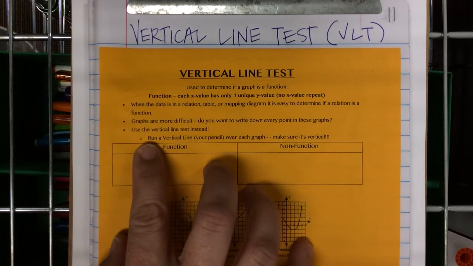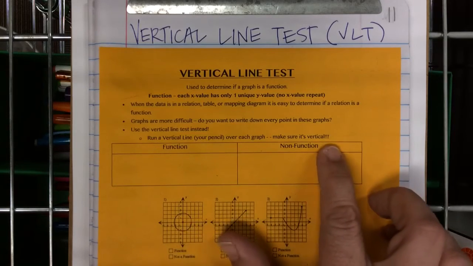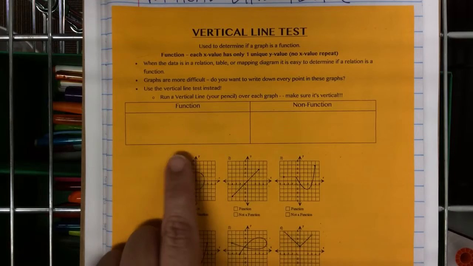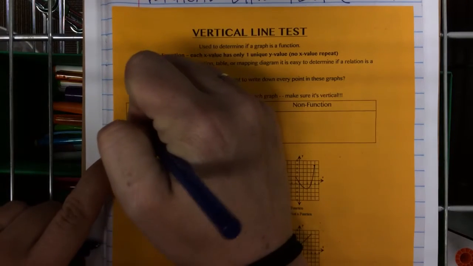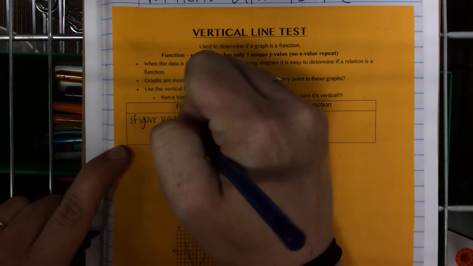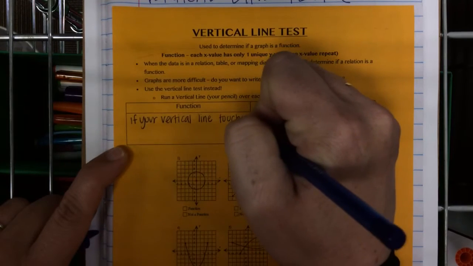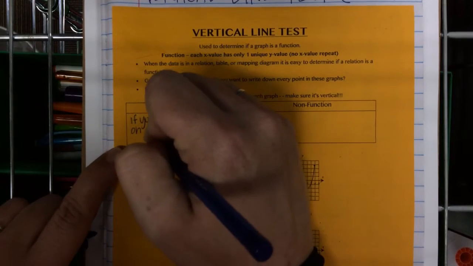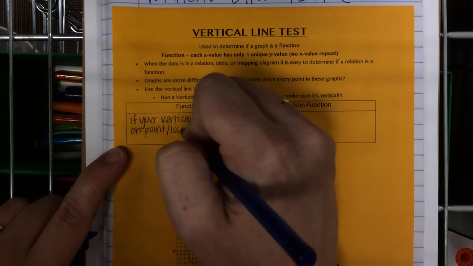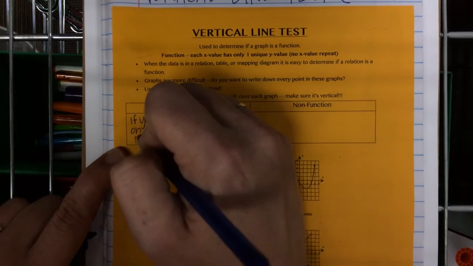So here's how it is. You run a vertical line, your pencil, over each graph and make sure it's vertical. It is a function, the answer is yes, if your vertical line touches one point or location at a time.